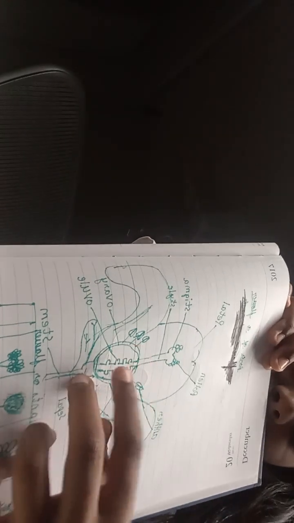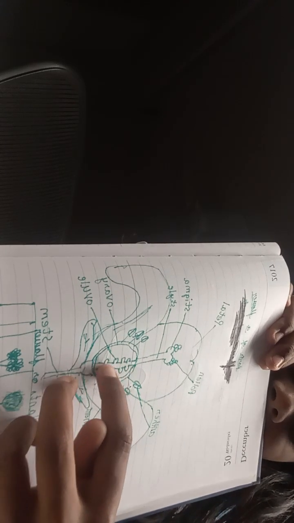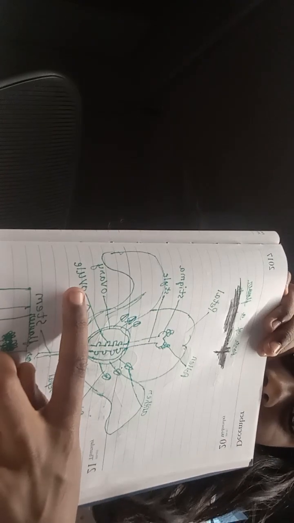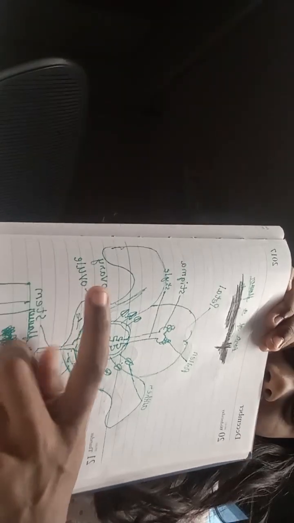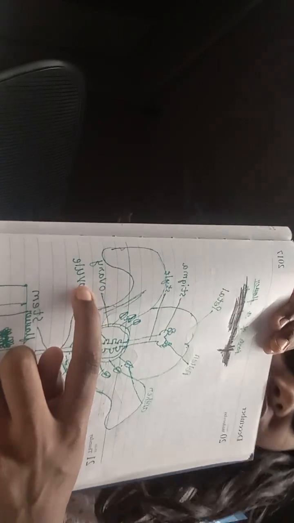In the middle, you see this round thing. The outer layer, you see this, that's called an ovary. The inside layer, you see this, that straight thing, that's called an ovule. Ovule, ovary. This is ovary, this is ovule. You guys know how to spell, right?